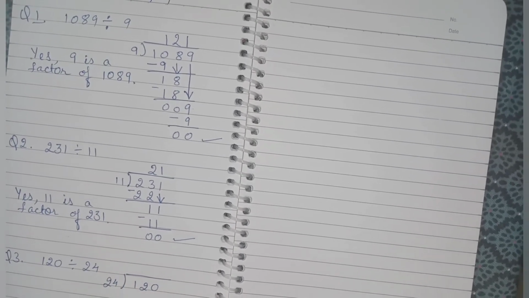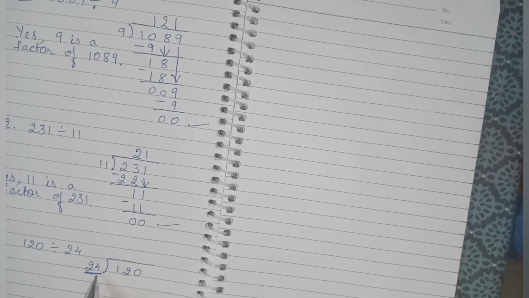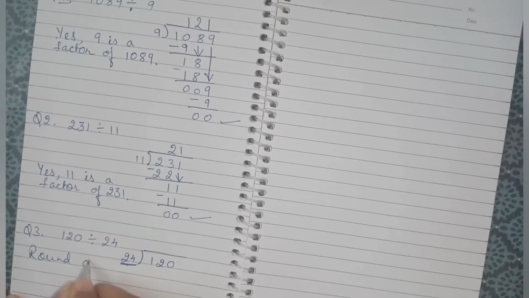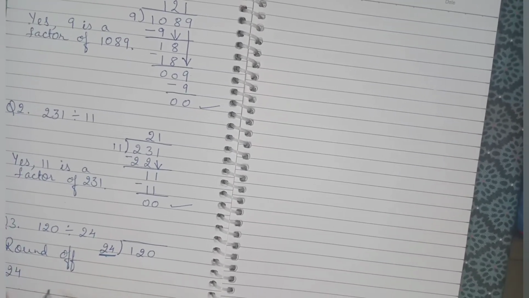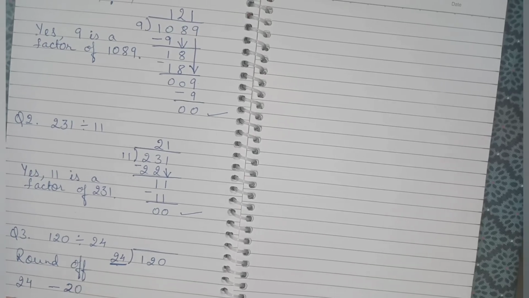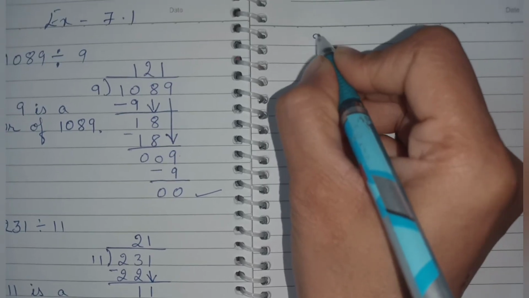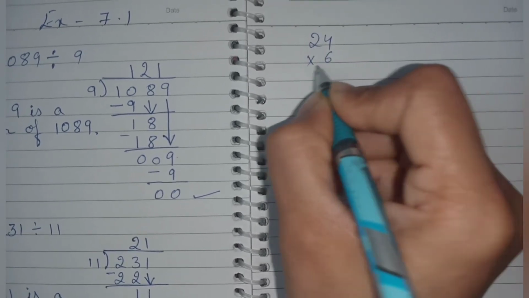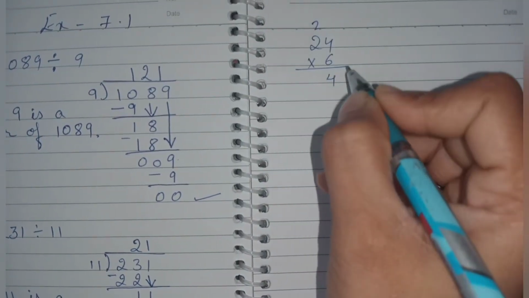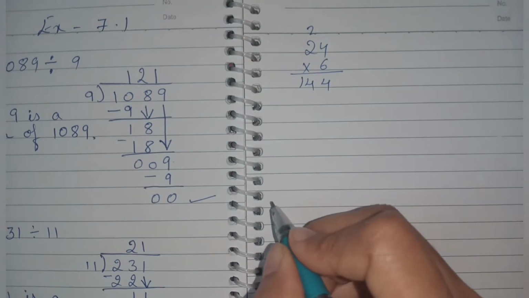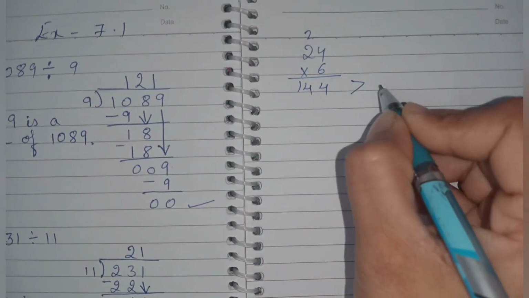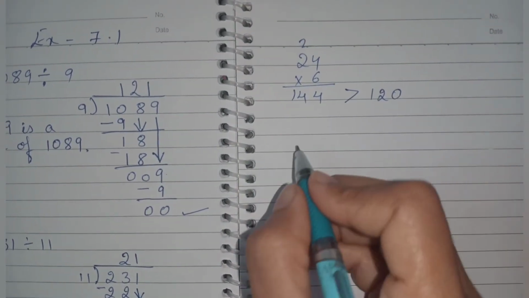In question number 3, you have to divide 120 by 24 to see whether 24 is a factor of 120 or not. So first we will round off 24. After rounding off, we will get 20. So we will take 20 as a reference number. Now 20 into 6 is 120. So we will multiply 24 with 6 and we will see what we get.